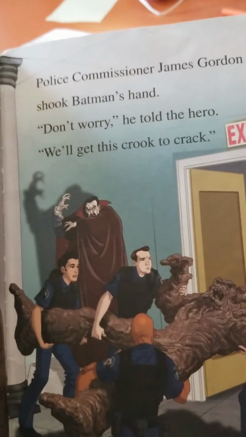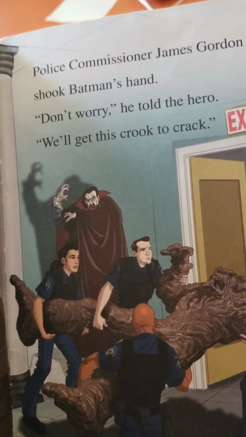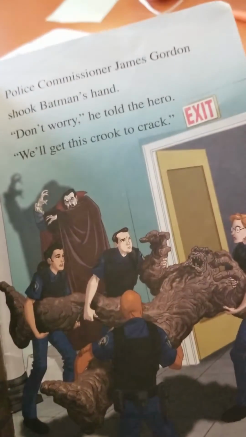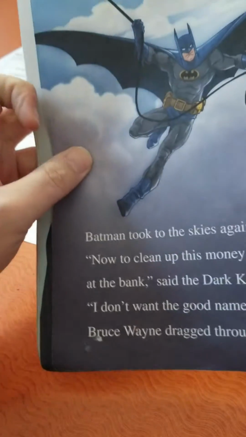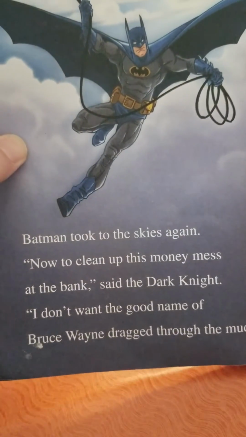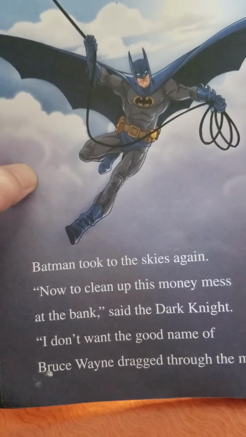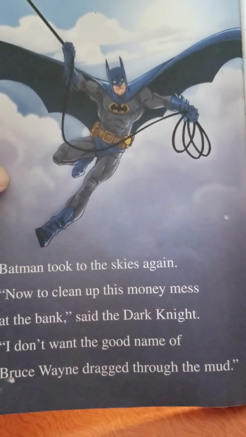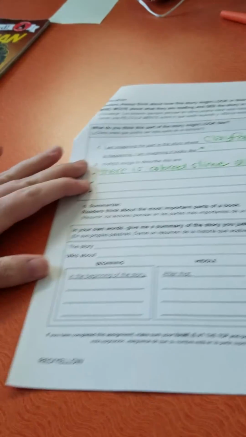Police Commissioner James Gordon shook Batman's hand. "Don't worry," he told the hero. "We'll get this crook to crack." Batman took to the skies again. "Now to clean up this money mess at the bank," said the Dark Knight. "I don't want the good name of Bruce Wayne dragged through the mud." The end.